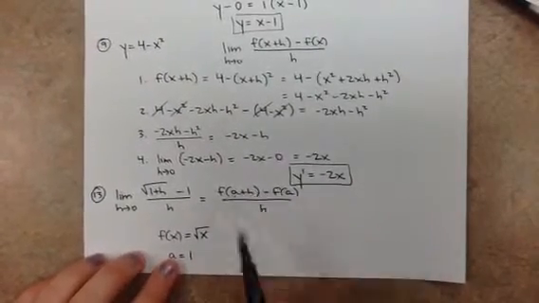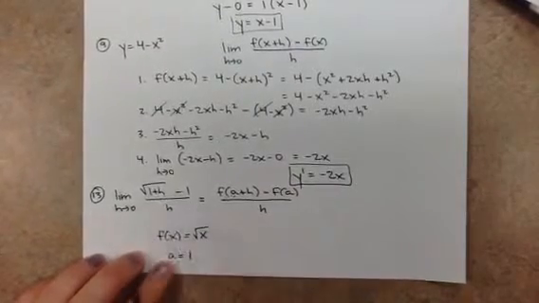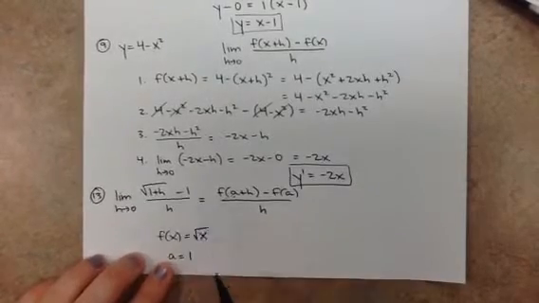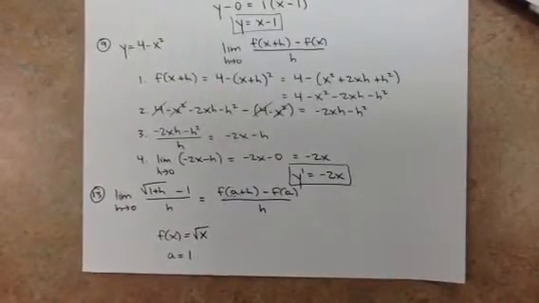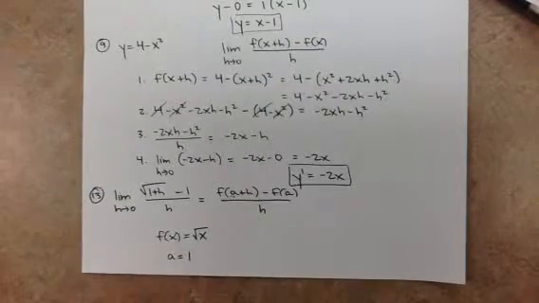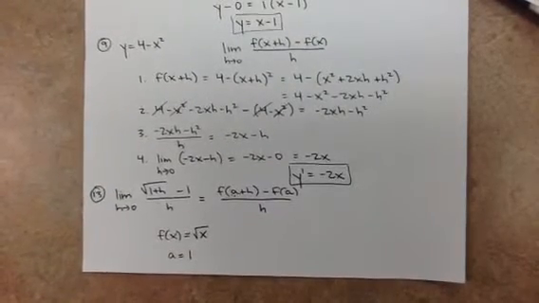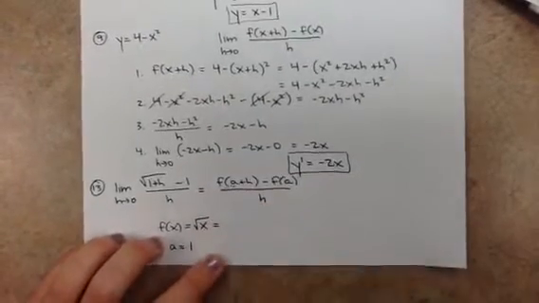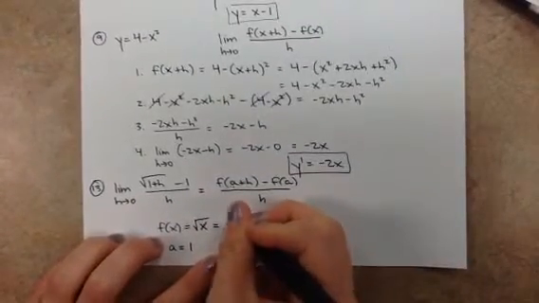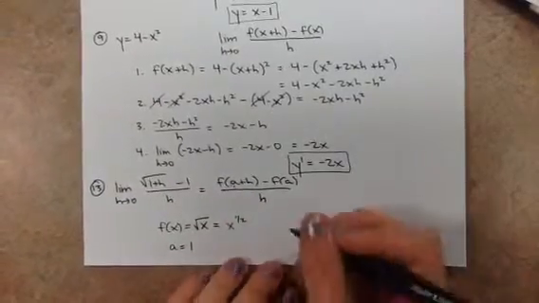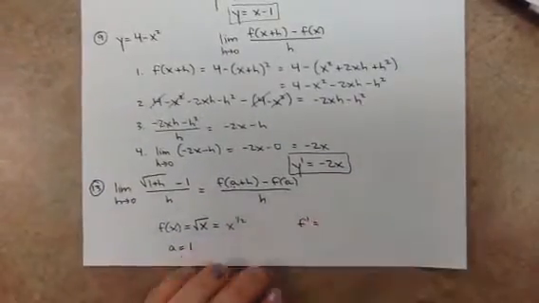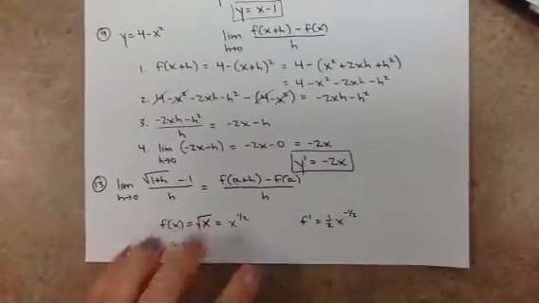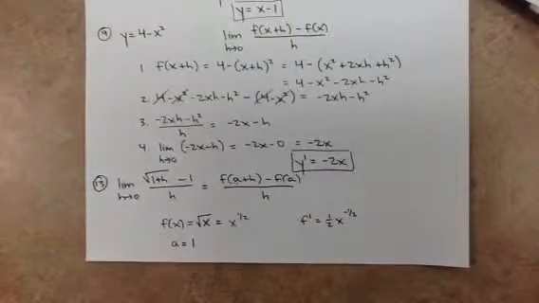So f of 1 plus h, if I plug a 1 plus h in here, I get this, minus f of a. If I plug a 1 into this function, I get 1, and then of course the h is just part of the formula. So they are asking us to find the derivative of this. I'm not entirely sure if they actually want us to find the derivative. I suppose we could using a power rule. So this is x to the 1/2, and that allows us to use the power rule. And so f prime, remember the 1/2 comes out front, and then our old power, you subtract 1 from it to get the new power. So that's the derivative that they're looking for.